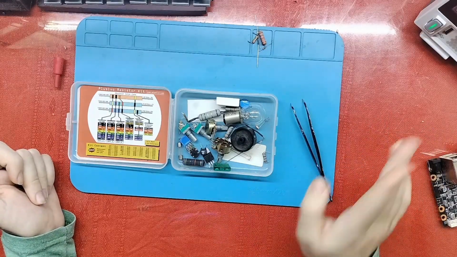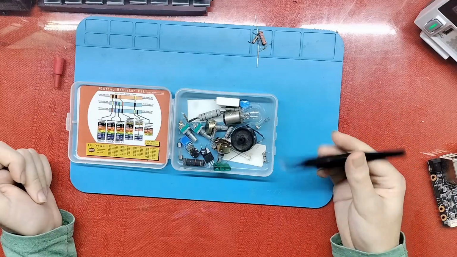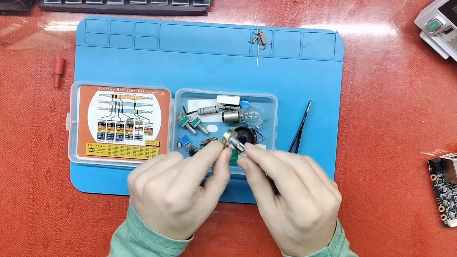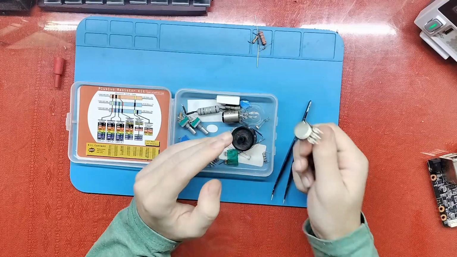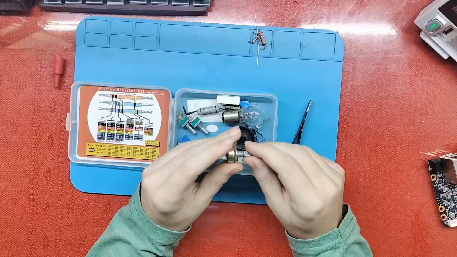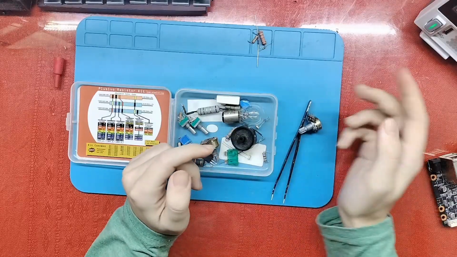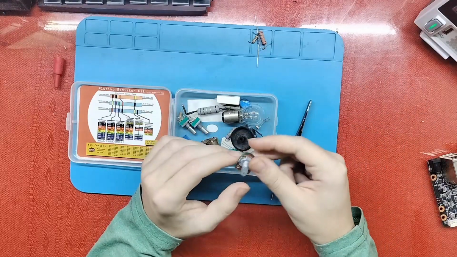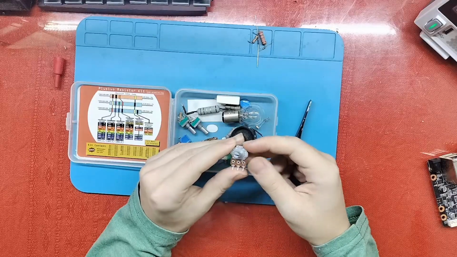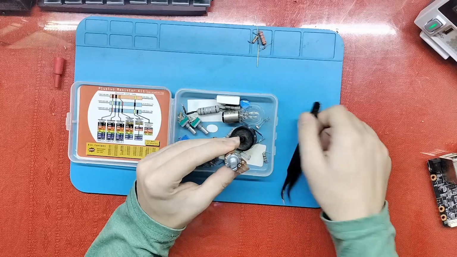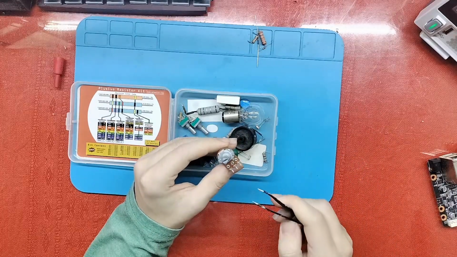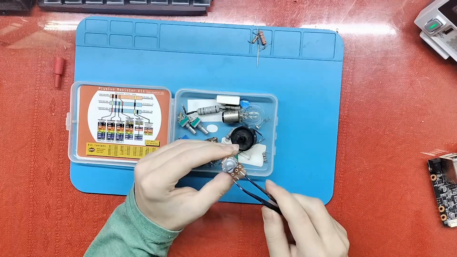Now, there are also variable resistors, which change how much resistance they have based on certain conditions. Here it's a potentiometer, which I dropped. It's a 500K one, which means it's 500 kilo ohms. But it's just between these two.